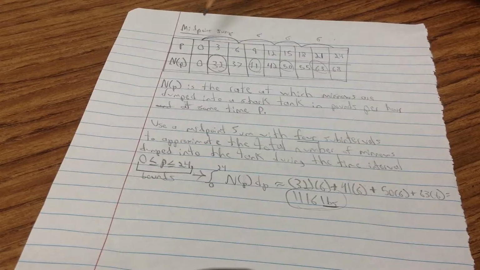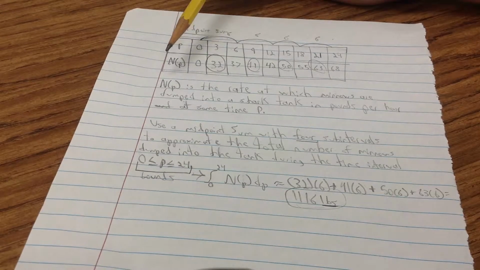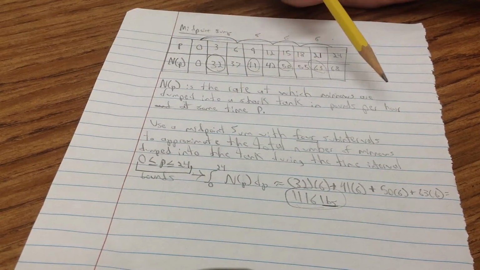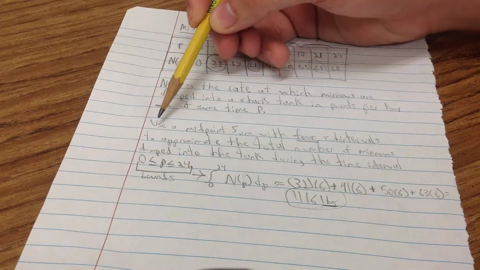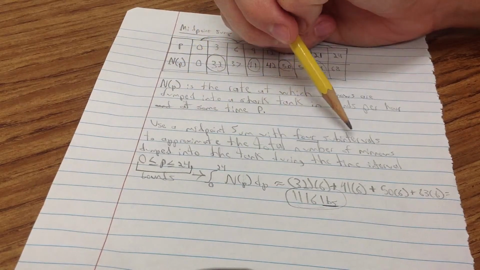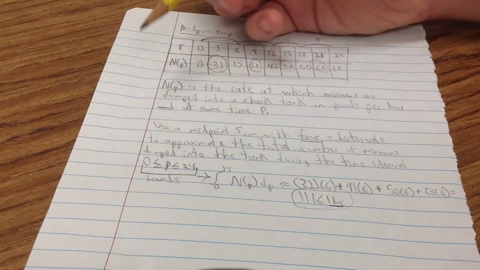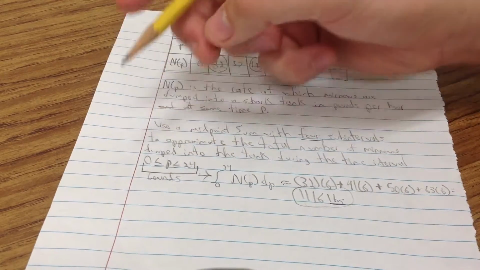One of these conditions is that your x values, or in this case your p values, have to be evenly spaced apart, otherwise you cannot do a midpoint sum whatsoever. The way that it would typically be phrased on an AP FRQ is something along the lines of N of P is the rate at which minnows are dumped into a shark tank in pounds per hour at some time P. And then one of the parts of the problem would be use a midpoint sum with 4 subintervals to approximate the total number of minnows dumped into the tank during the time interval 0 to 24. This is just another way of expressing your bounds in an integral, so don't get tripped up with that.